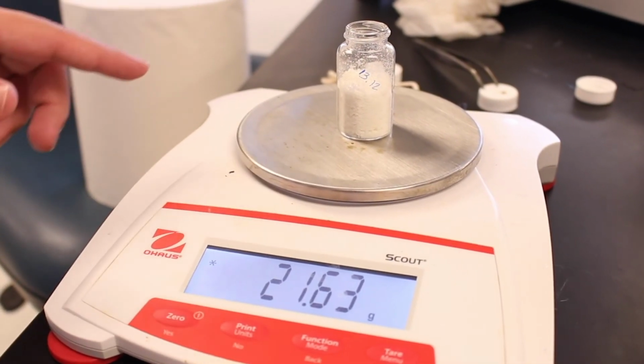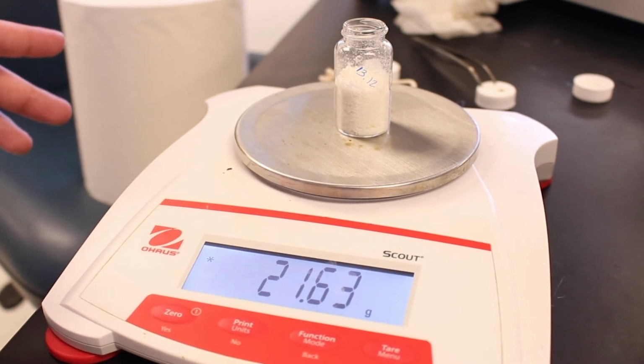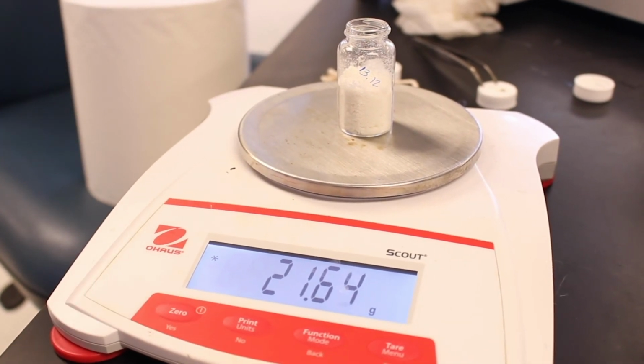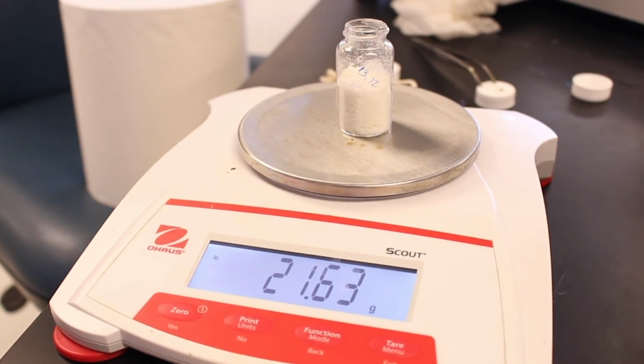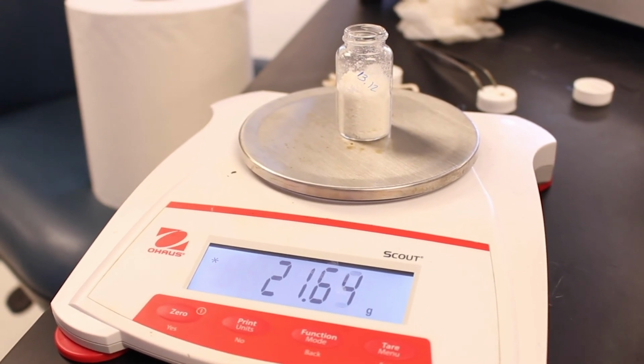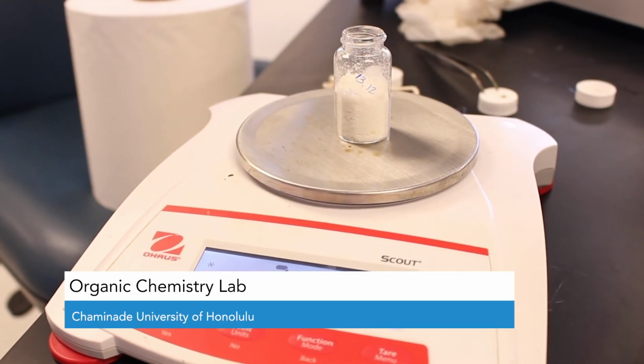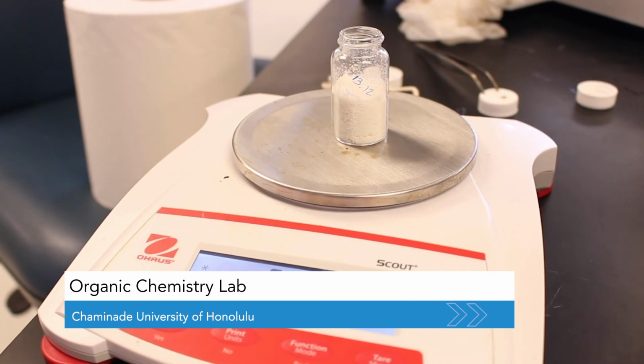Okay, so our product is dry. It's been in the vacuum desiccator for a few hours. We placed it on the balance, and the amount of product we have is 8.51 grams. Okay, so you can use that value, 8.51 grams, to calculate the percent yield for this reaction.